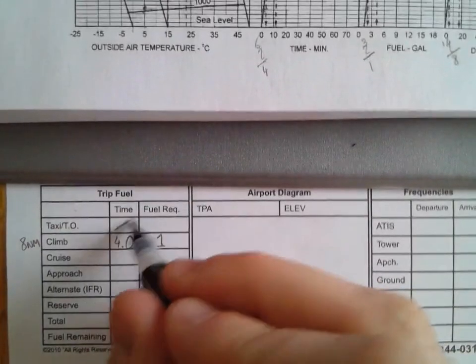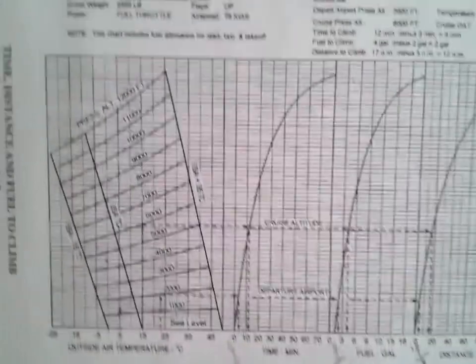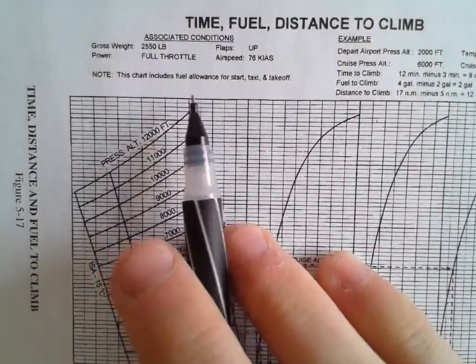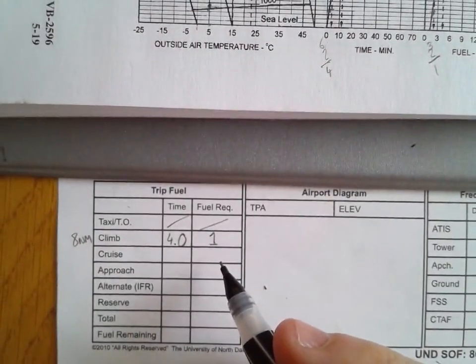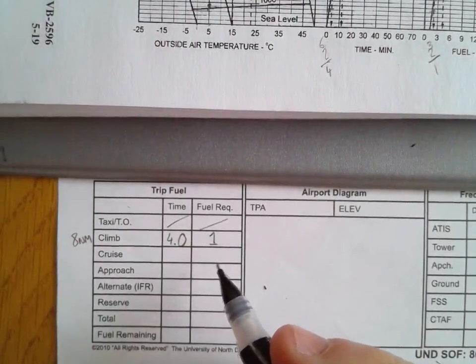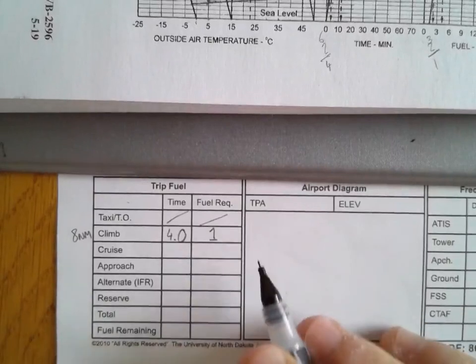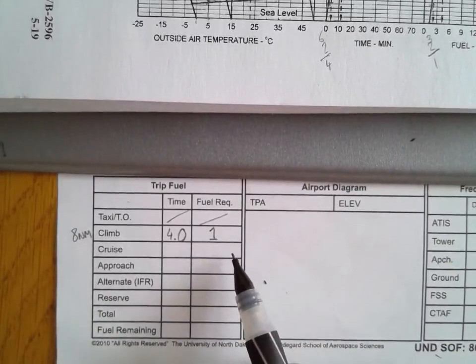Now our taxi and takeoff fuel, if you read the notes on the chart, the note says that this chart includes fuel allowance for start, taxi, and takeoff. So that 1 gallon that we calculated with the chart includes the fuel that you will use to start the engine, taxi out to the runway, and depart. So that's not a lot of fuel, which is good news, to start, taxi, depart, and climb up to our cruise altitude.